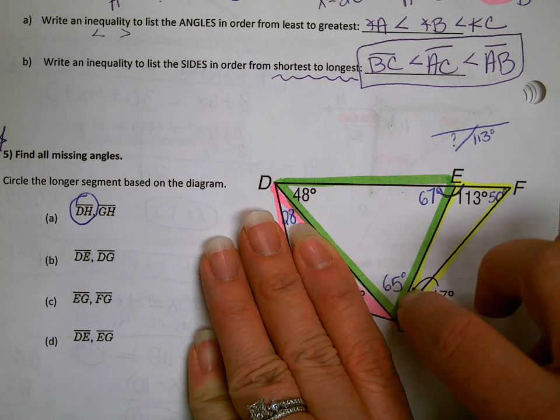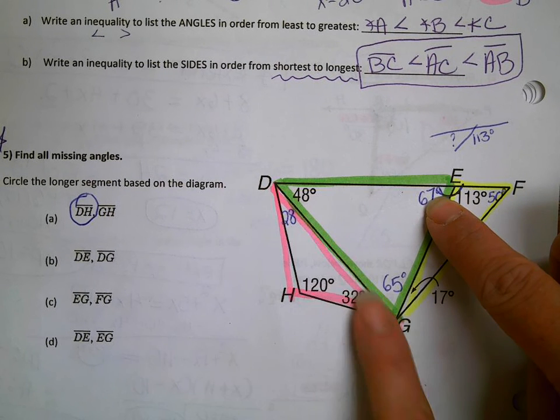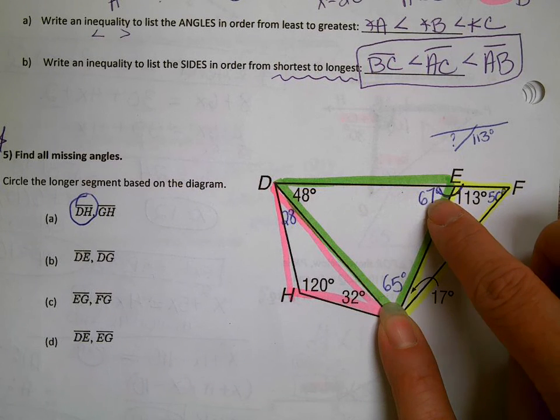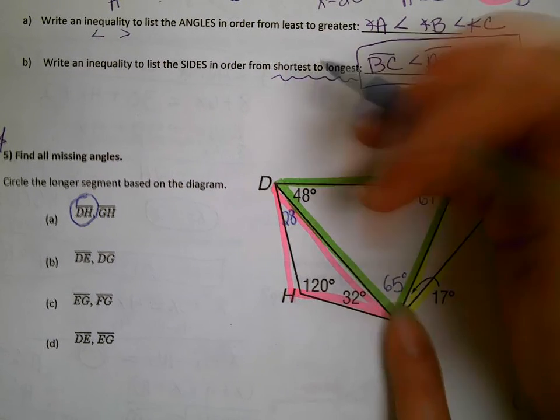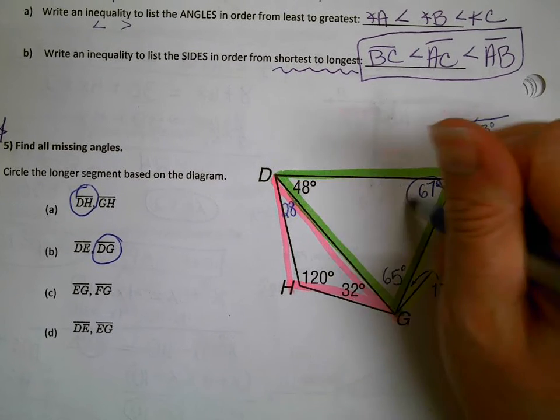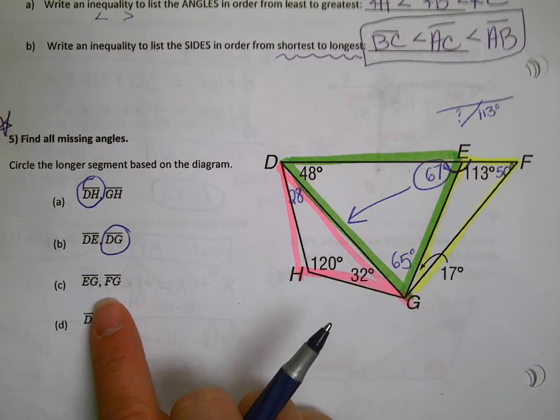So DG is across from the 67-degree angle because 48 and 65 are smaller than 67. So DG is going to be the longest because, again, largest angle, opposite longest side. So DG must be longer there.